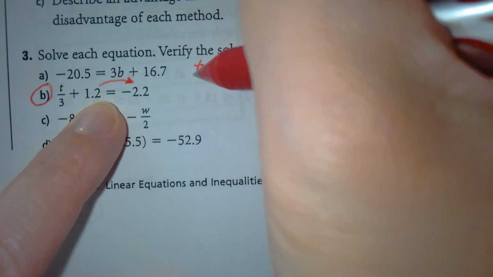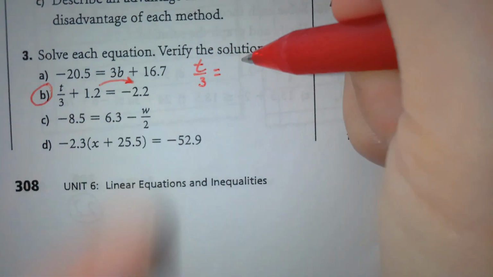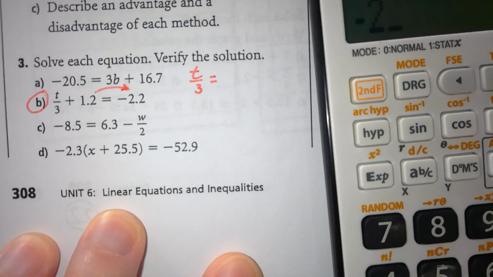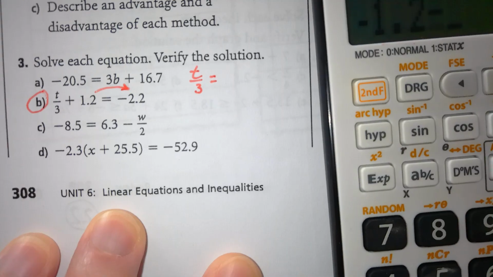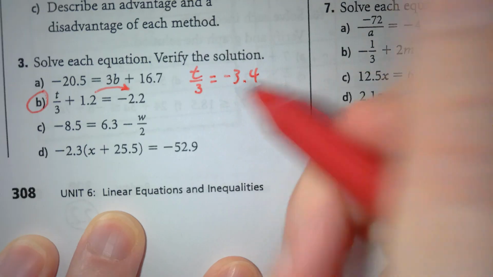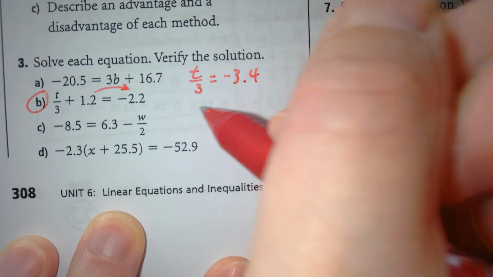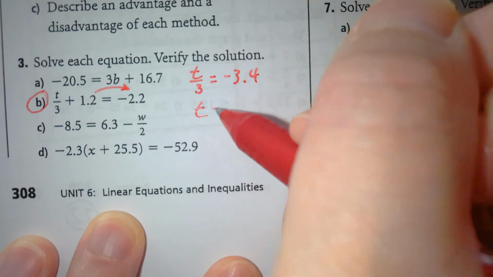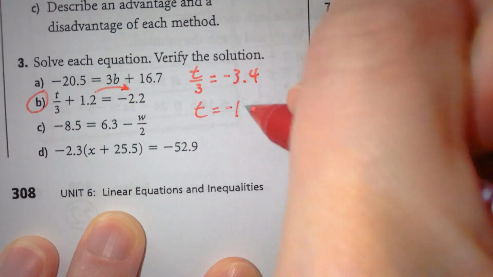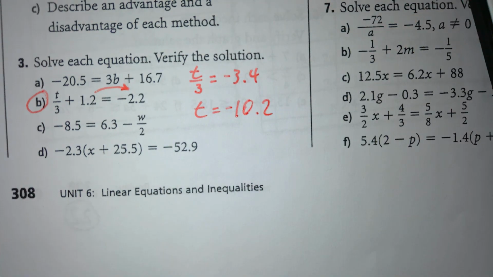So t over 3 equals negative 1.2 minus 1.2. Negative 2.2 minus 1.2, I get negative 3.4. Okay, and then to undo the 3, I would have to multiply on the other side. So t equals negative 3.4 times 3. I get negative 10.2. Oopsie.